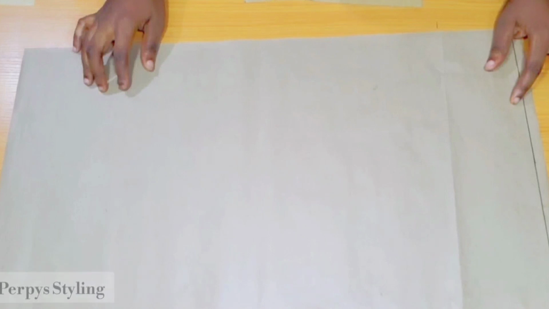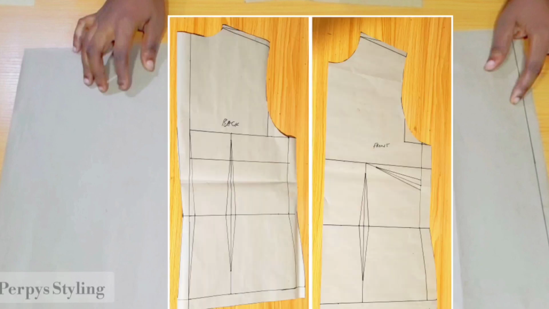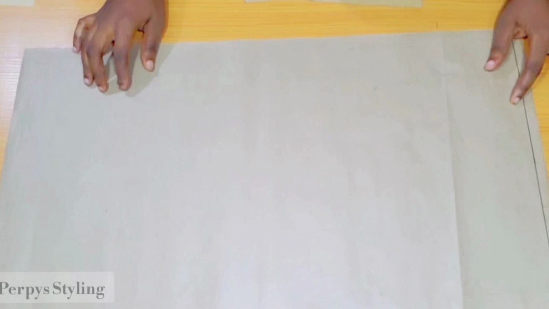So today we'll be drafting a basic bodice block. This tutorial is supposed to come before the princess dart and the shoulder dart bustier, because from this basic bodice block you can develop any kind of outfit. So you really need to have a very detailed knowledge of this. From this you can develop both the bustiers, tops, dresses and the rest of them. So let's dive into it.